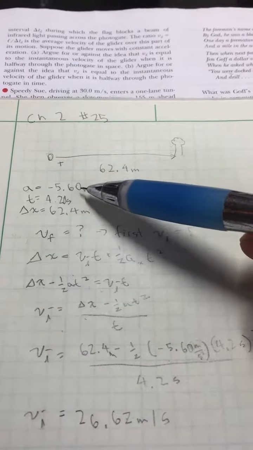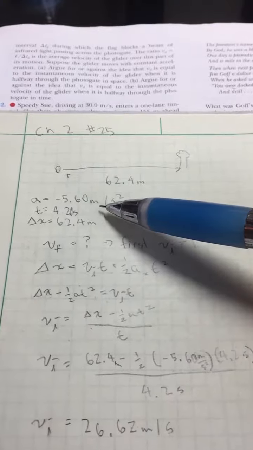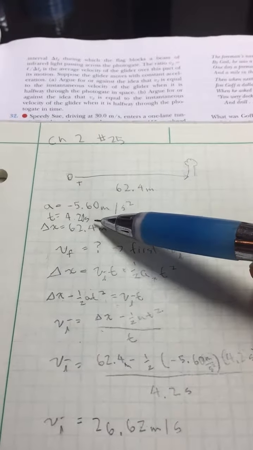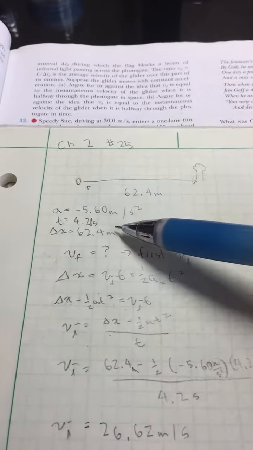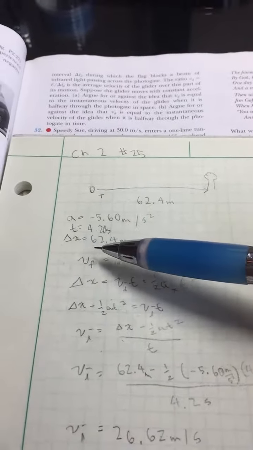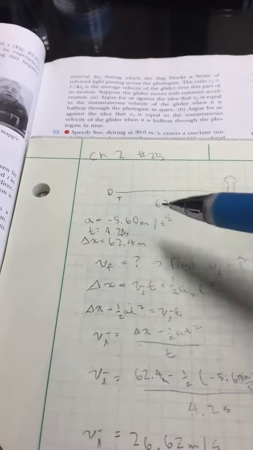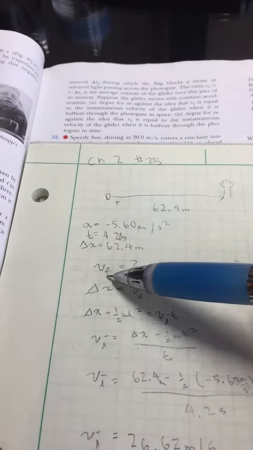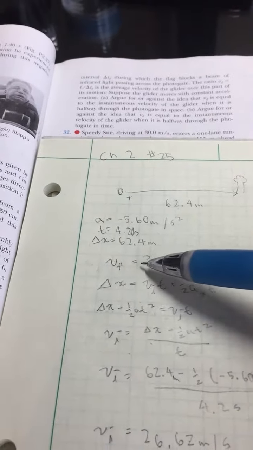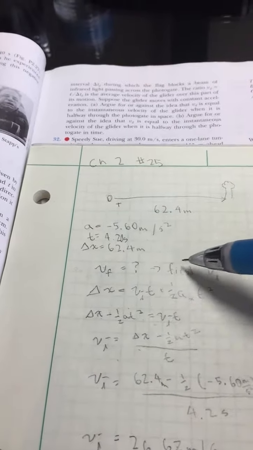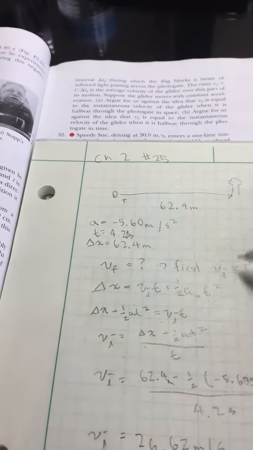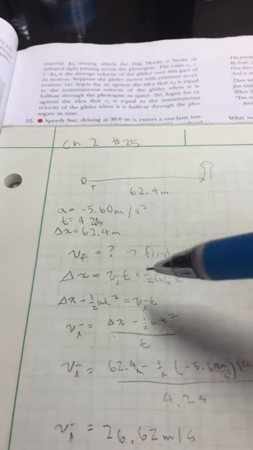We are given that the acceleration is negative 5.60 meters per second squared. The time the car traveled is 4.20 seconds. And the change in x, which is the skid marks, is 62.4 meters. So from this information, we're trying to find the final speed, which is the final velocity. And to do so, we first find the initial velocity and then solve for the final velocity.